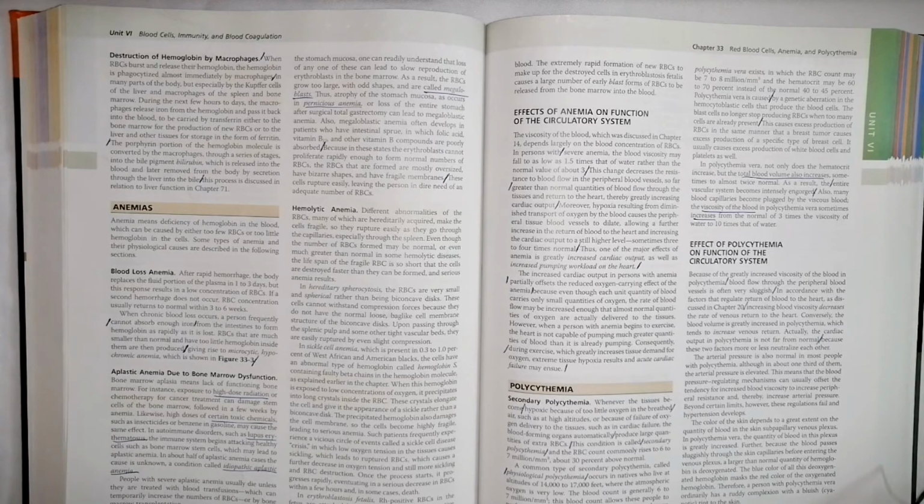People with severe aplastic anemia will usually die unless they are treated with blood transfusion, which can temporarily increase the number of RBCs, or bone marrow transplantation. So these are the conditions where there is a dysfunction in the bone marrow and you have a condition called aplastic anemia.